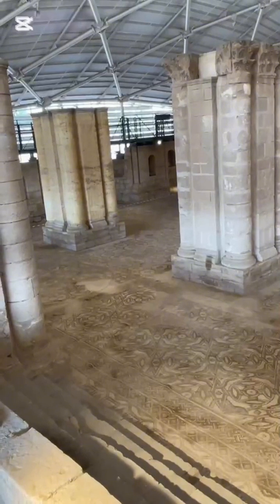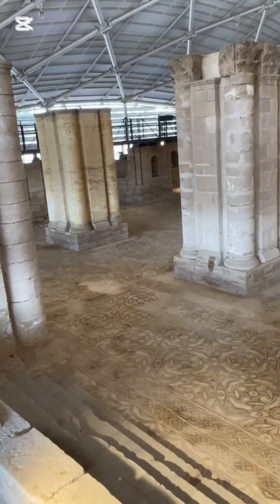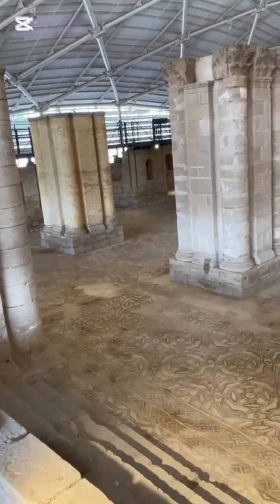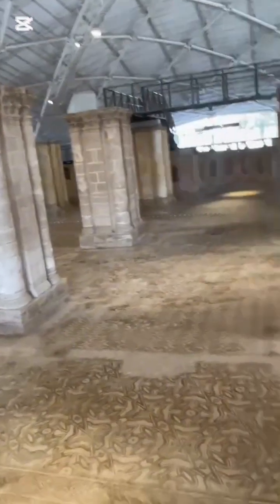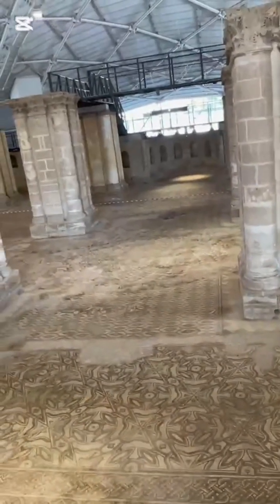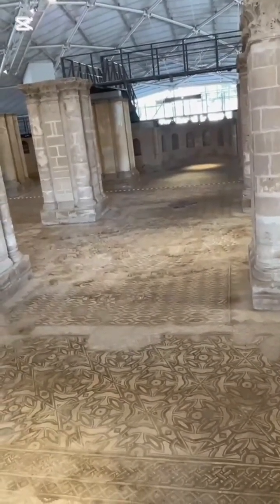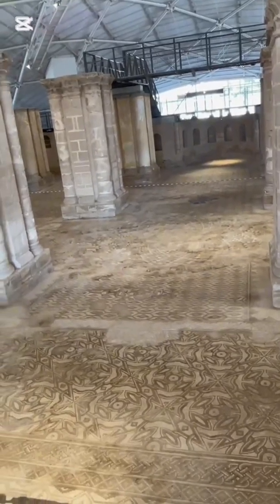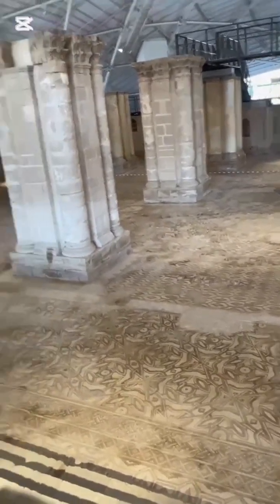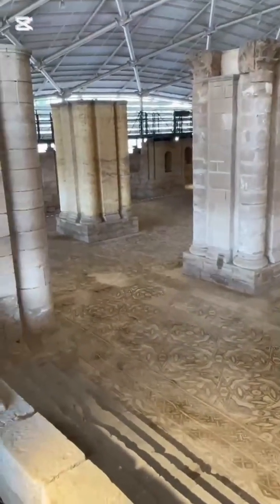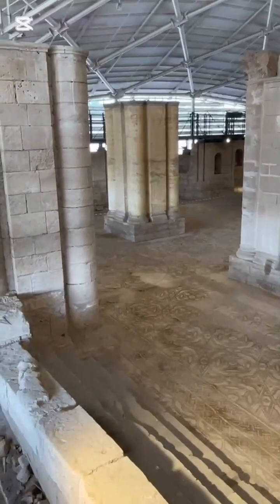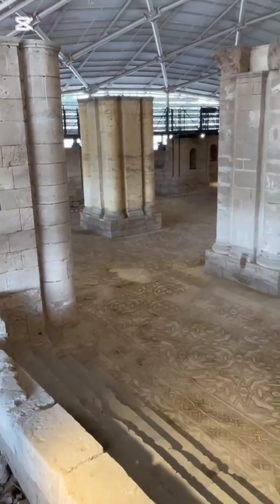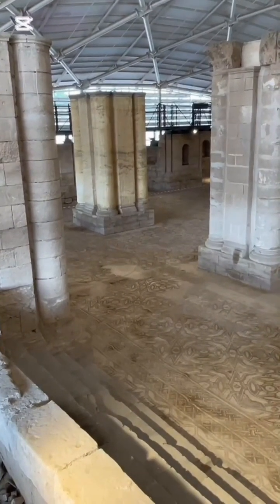There is humidity inside, and that humidity will destroy the carpet. Because of that, you can see we marked that area as a danger area. No one, even our workers, can cross that line and go inside because of the effect.